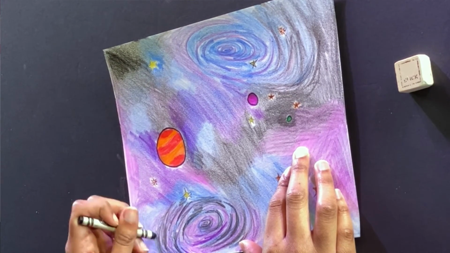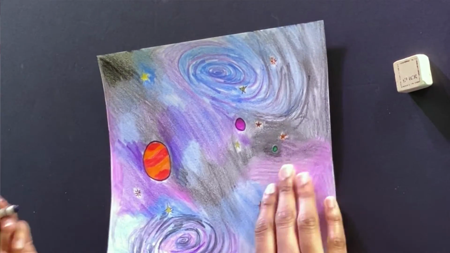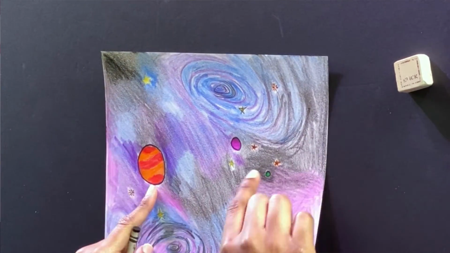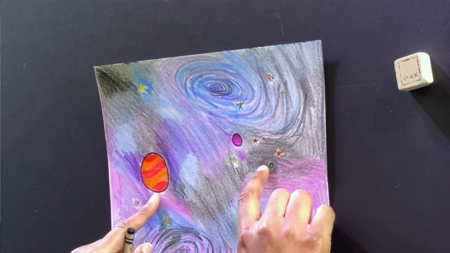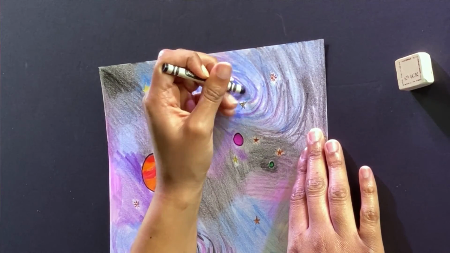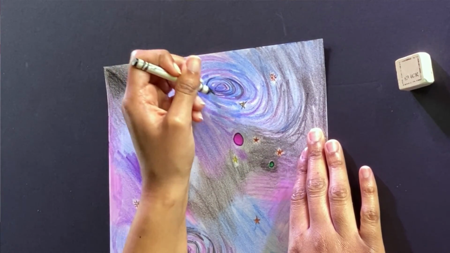You could also use your Sharpie to do the same kind of thing. You see with my planets here, they look a little bit different than everything else around them. It adds more depth to it, more contrast versus everything else.